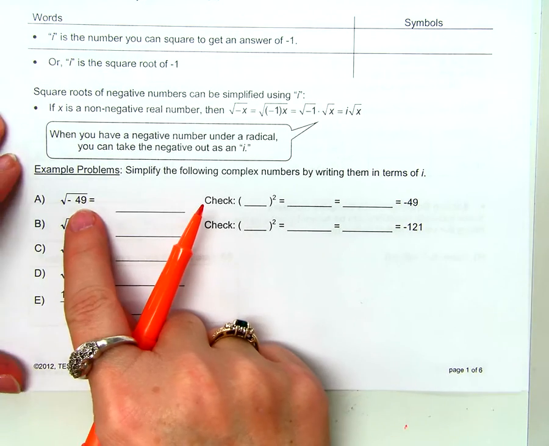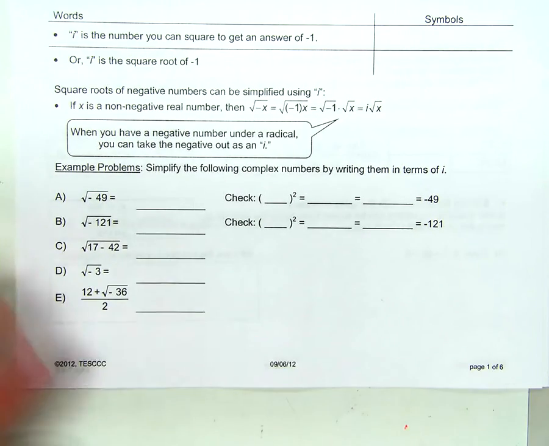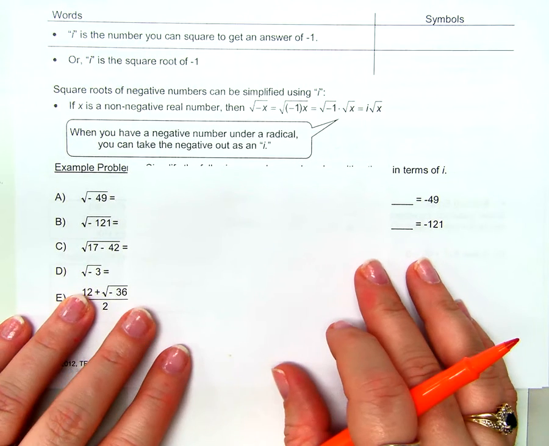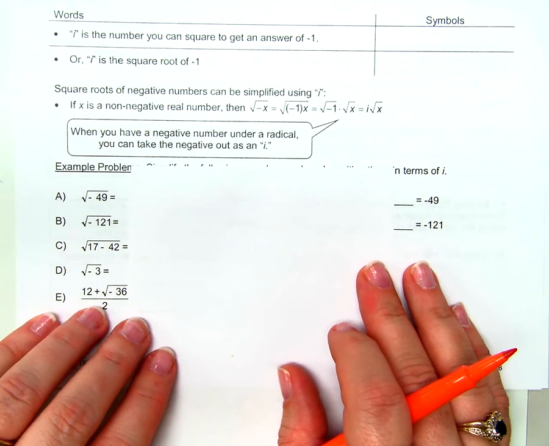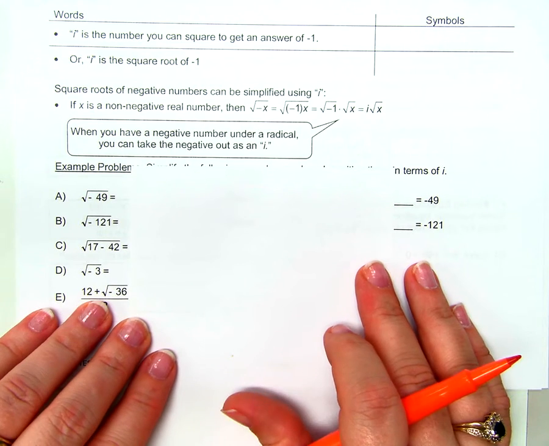Here's some example problems. First thing I want you to know, however, is some properties of square roots that you may or may not remember since the last time you talked about square roots, which was either 8th grade or 9th grade. Okay?